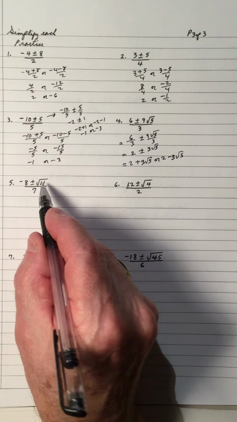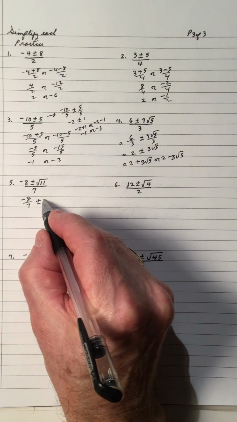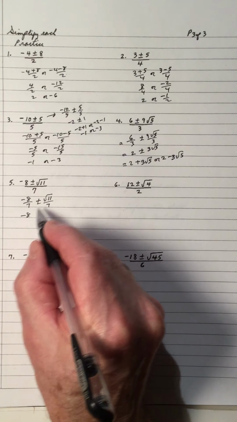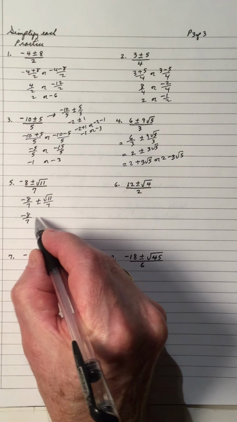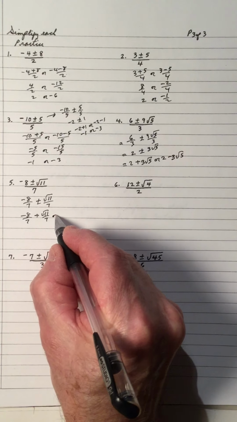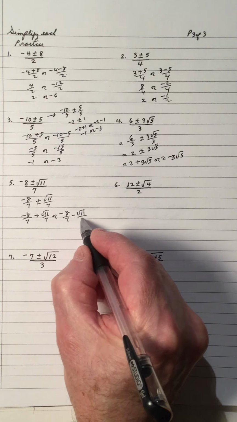Can we add and subtract these? No. So it's a negative 8 divided by 7, plus or minus the root of 11 divided by 7. So we can't simplify either one of these. So negative 8 over 7 plus root 11 over 7, or negative 8 over 7 minus root 11 over 7.